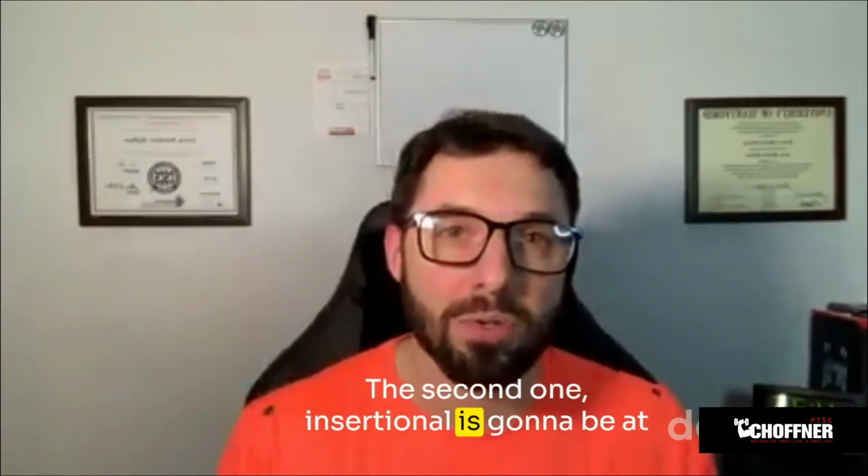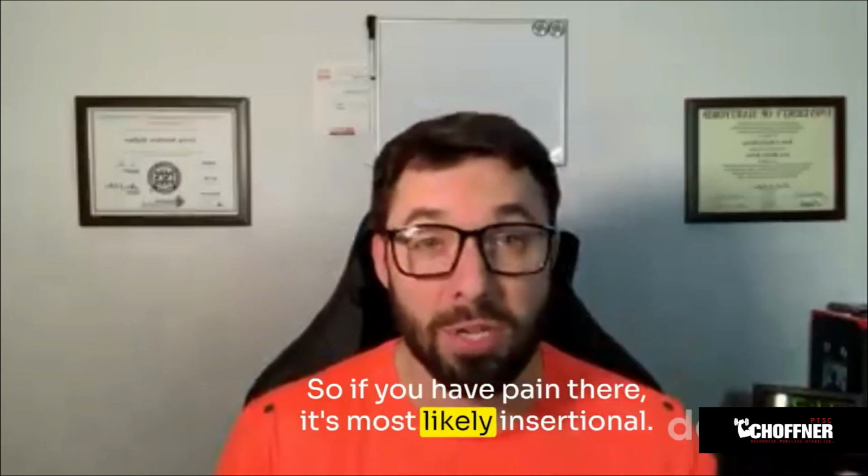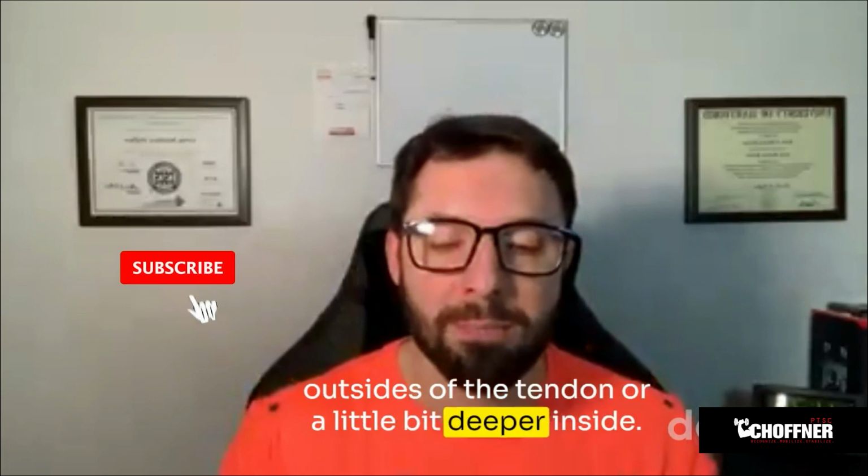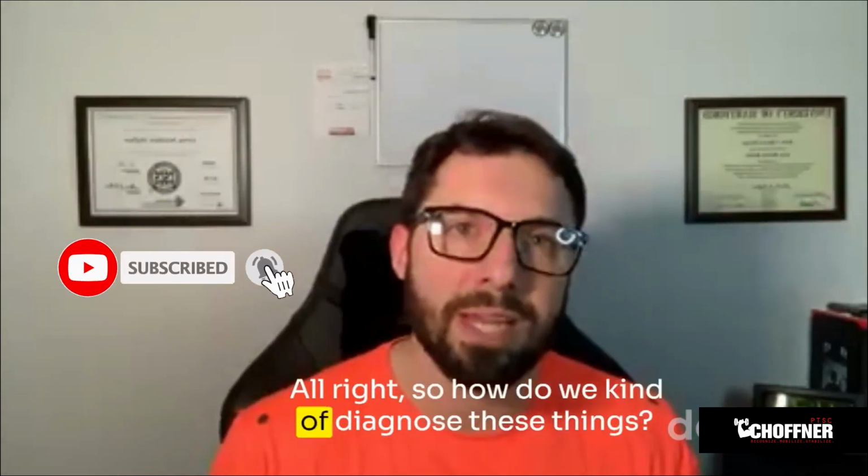The second one, insertional, is going to be at the bottom of the heel. So if you have pain there, it's most likely insertional. And then number 3, peritendon, is on the outsides of the tendon, or a little bit deeper inside. All right, so how do we diagnose these things?